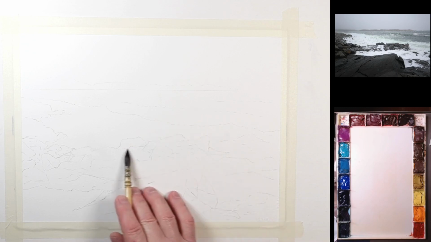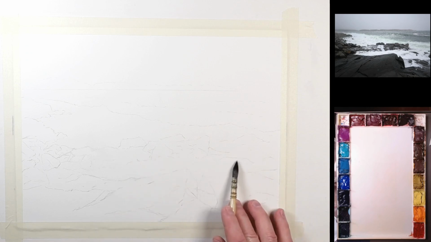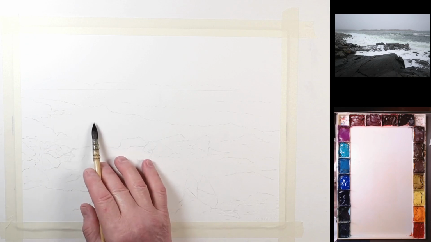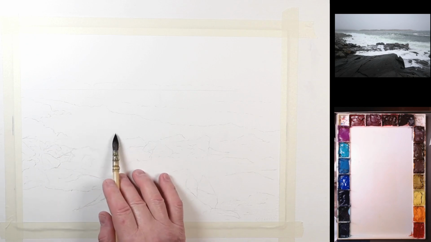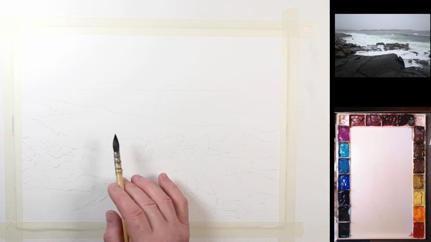And then this is the outcropping of one rock. This will all be white down in here. And then a couple of rocks here and there. And then this will all be white. And then what I'll do is just mix this up with some Cobalt turquoise and then maybe a little wee bit of the Windsor blue.